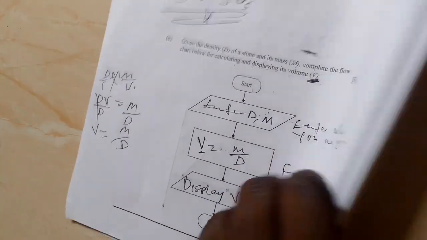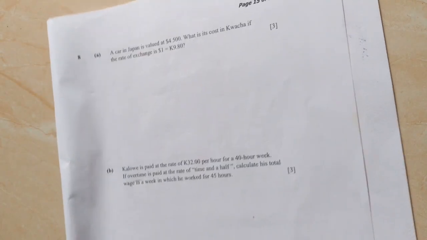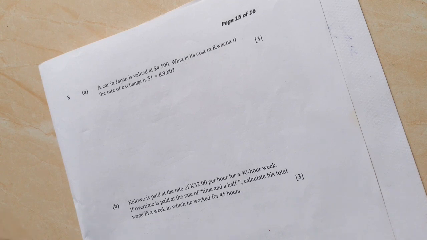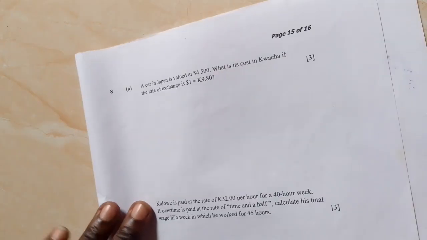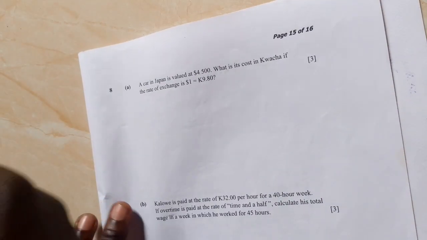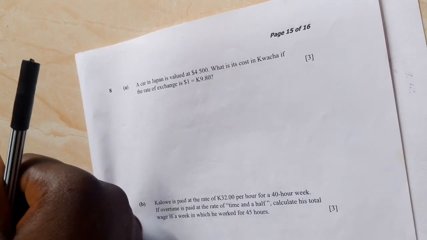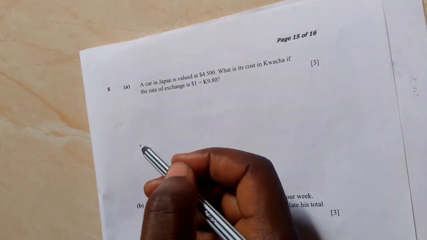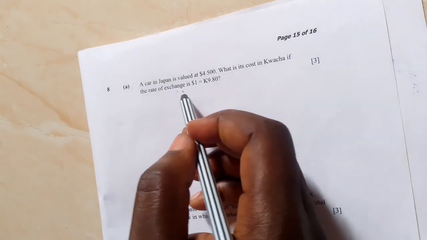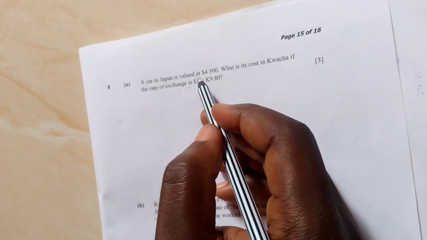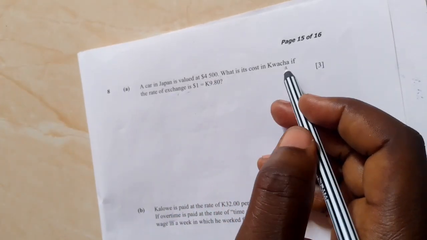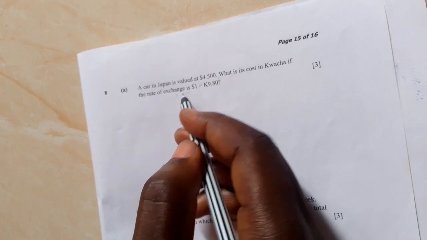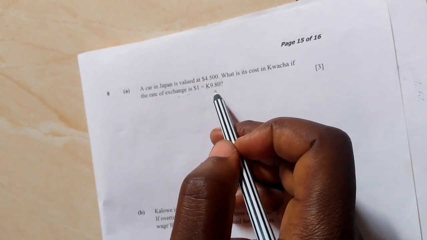Let us now go to question 8. Question 8 is a simple one. A car in Japan is valued at $4,500. What is the cost in kwacha if the rate of exchange is $1 to 9 kwacha 80 ngwe?